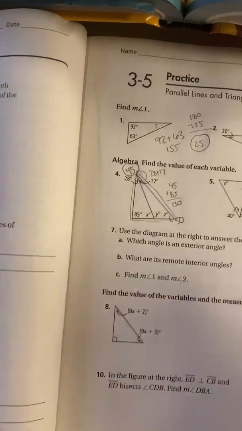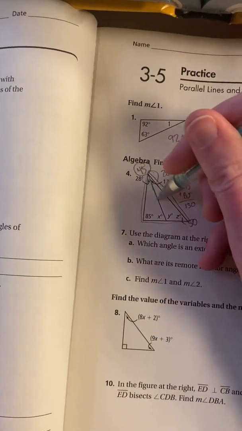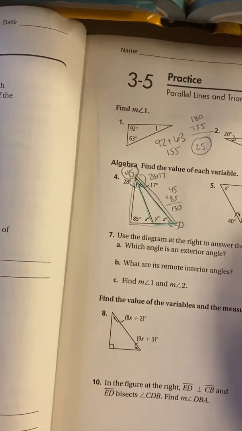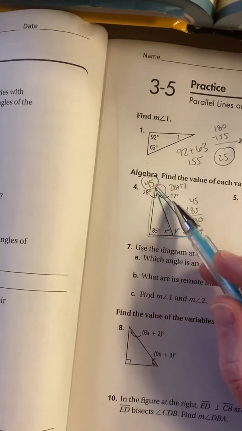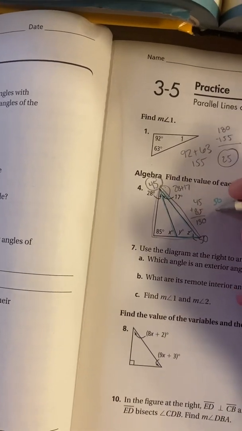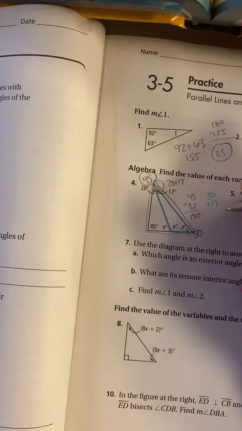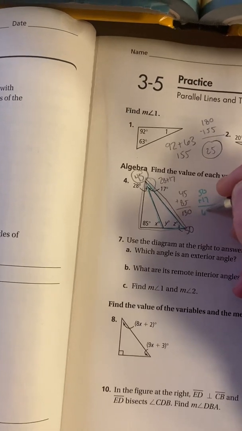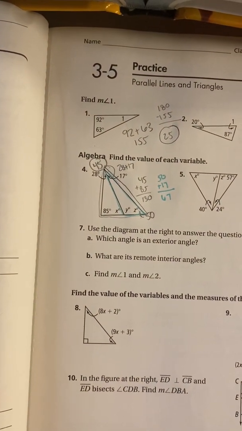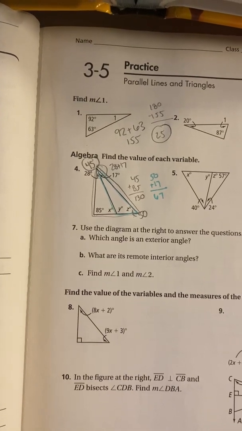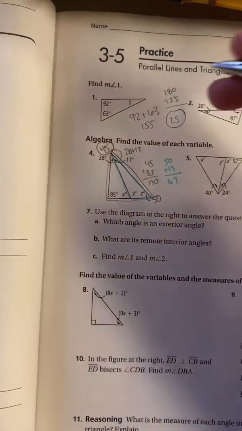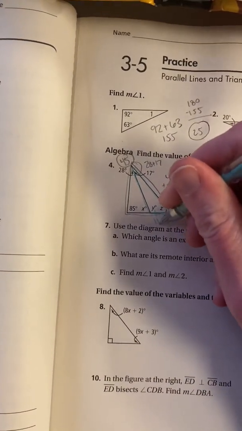Now, if I want to go back and look at the little triangle, I can look at this one right here to find Y. Well, I know this is 50. I know this part is 17. So I would have 50 plus 17, so 67. Then if I subtract that from 180, it gives me 113 for angle Y.